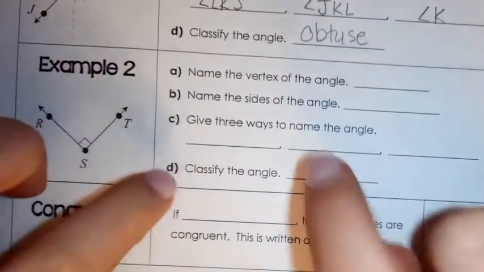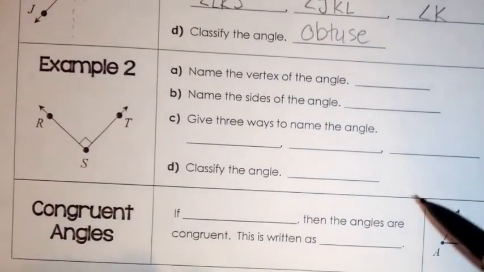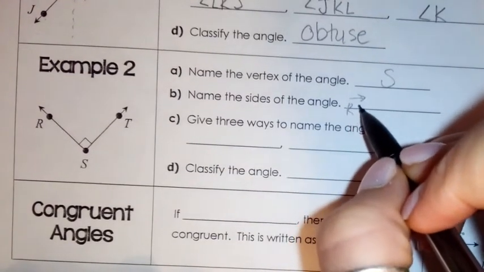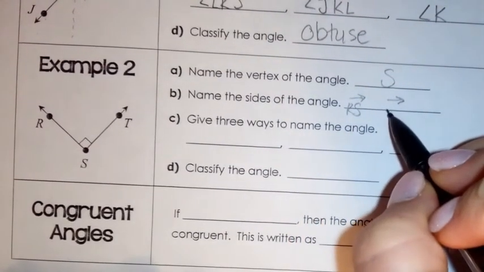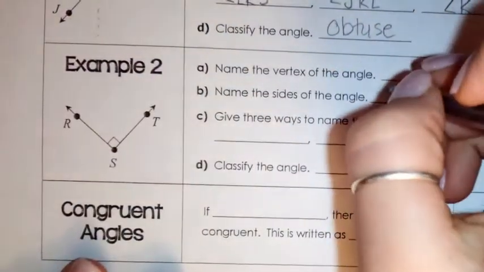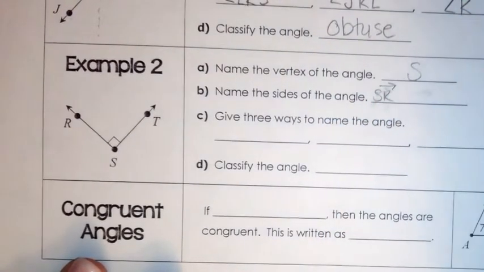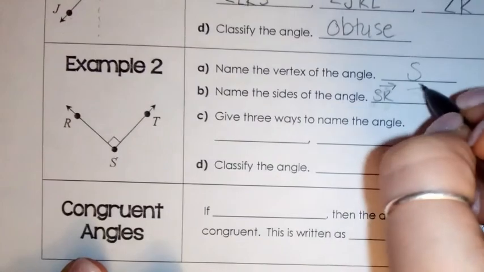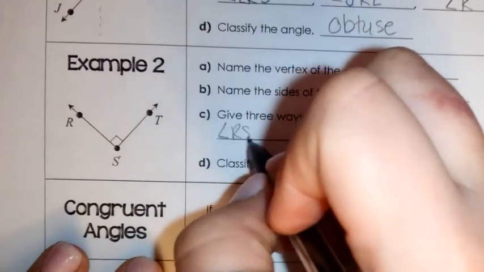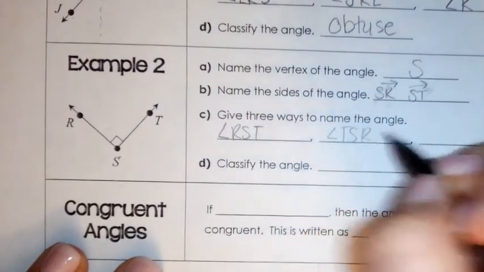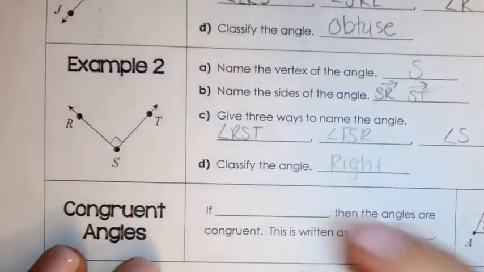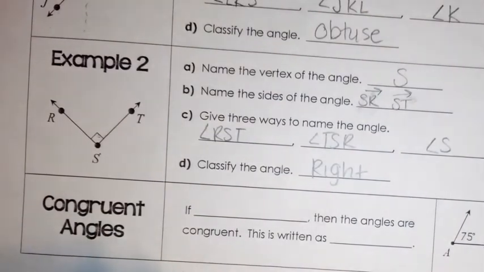If you want to stop the video and try to do this one on your own, that's fine, or just keep following along. What's the vertex? It is S. Name the two sides. We have ray SR, because S is the start point, and then we have ray ST. Name three ways. We can say angle RST, angle TSR, or angle S. And this is a right angle because it is equal to 90, shown by this square here.